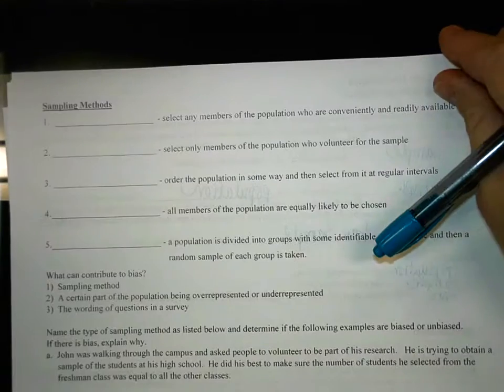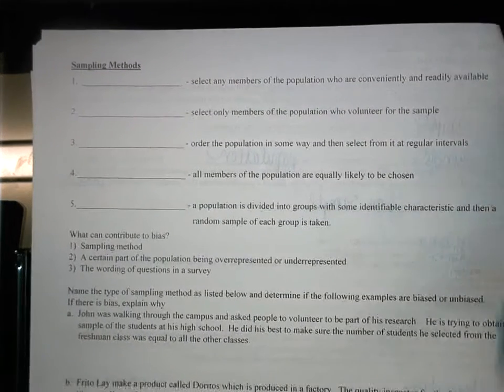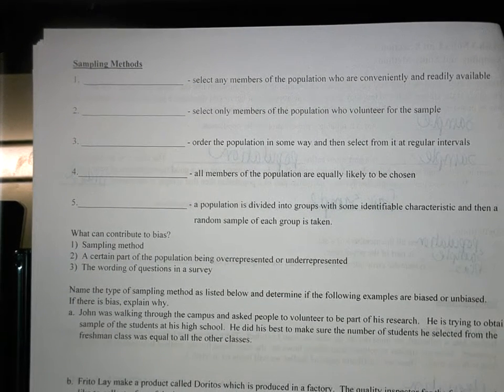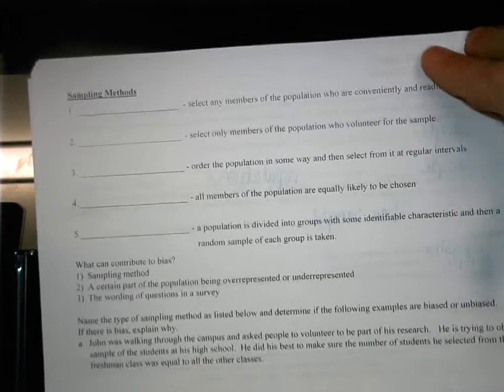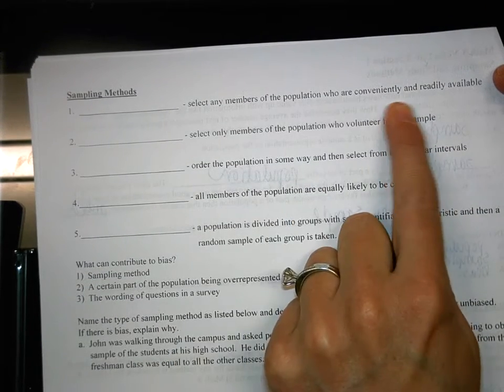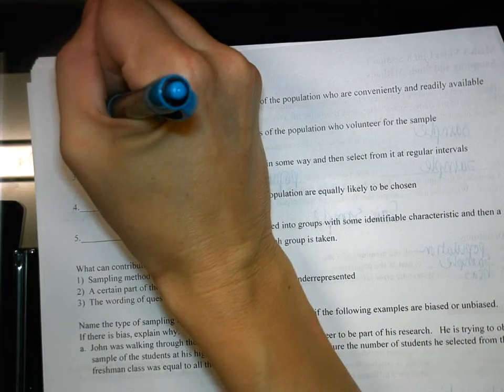Okay, so those were study methods. Now we're going to talk about sampling methods. So you have different ways of doing the experiment, but then you have different ways of choosing people to participate. Okay? So this first one, it says select any members of the population who are conveniently and readily available. This is called a convenience sample.